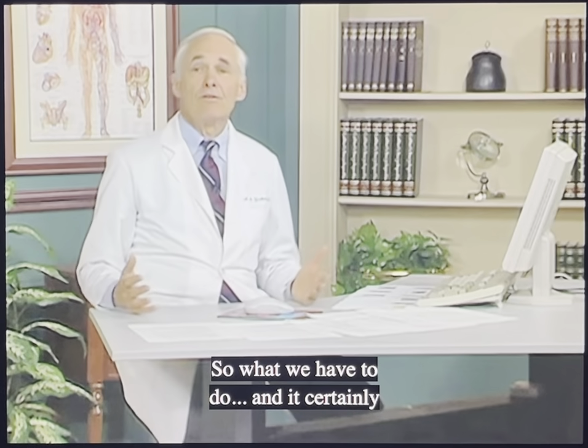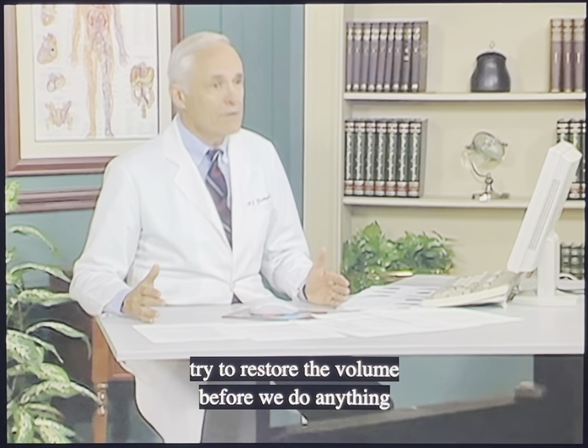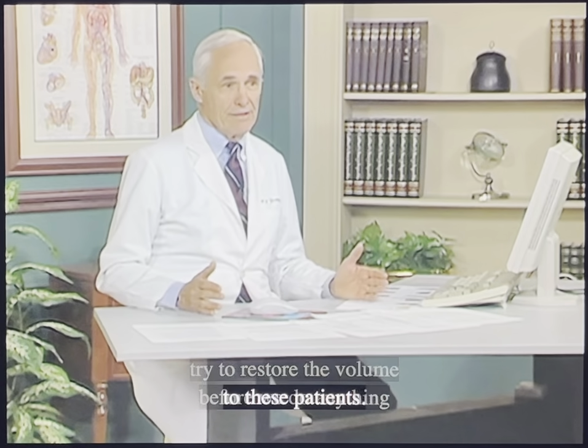So what we have to do, and it certainly is part of the checklist, is we always try to restore the volume before we do anything to these patients. And we're particularly careful, not as much in the elderly, because they tell us what's going on, but in the very young and healthy who are sitting there really as a trap, which can be a very lethal trap.